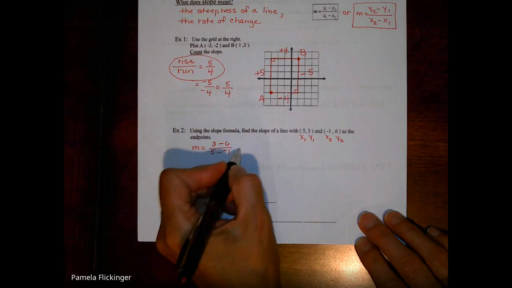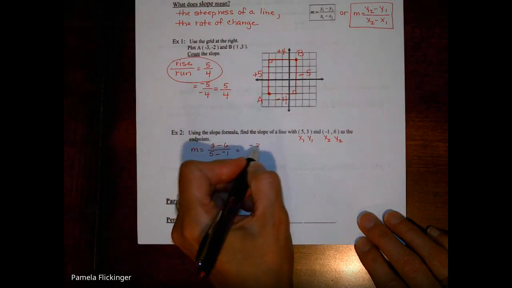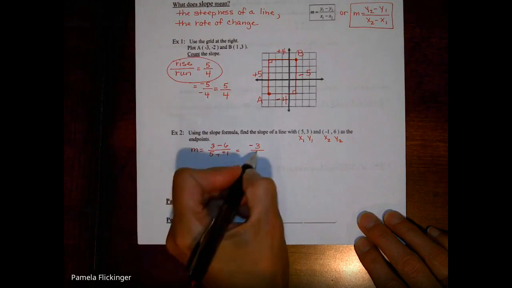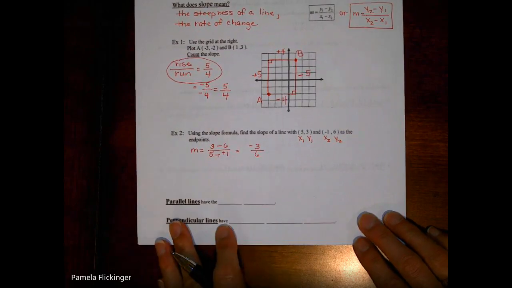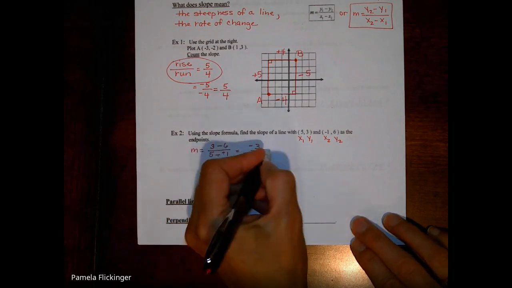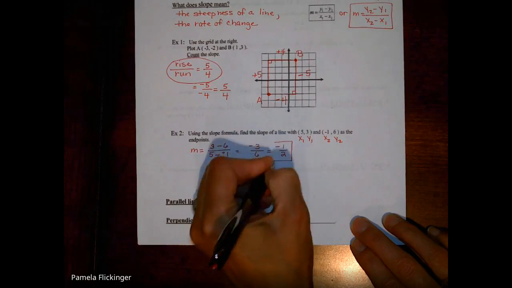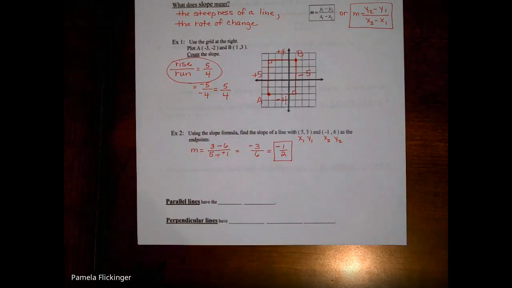All right. Well, 3 minus 6 is a negative 3. The double negative here becomes a positive. So we get positive 6 on the bottom. Always, always reduce. All right, so this is going to reduce to negative 1/2.